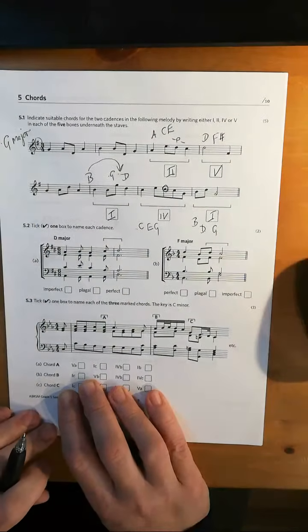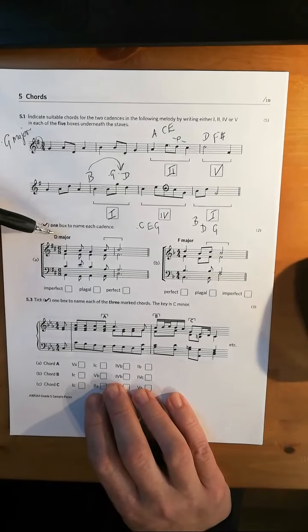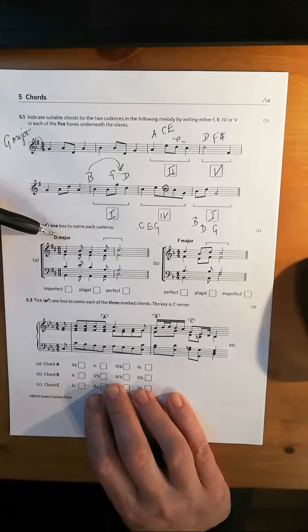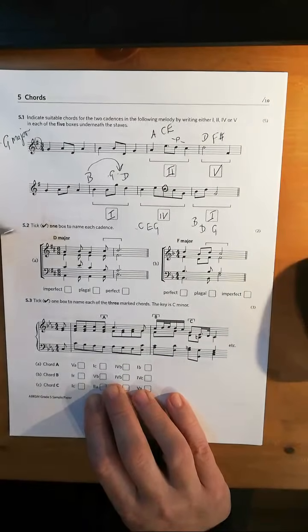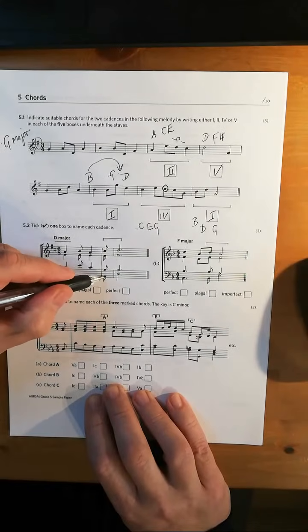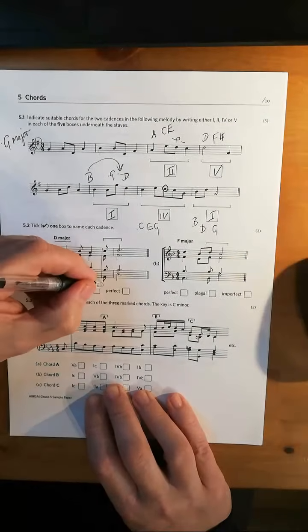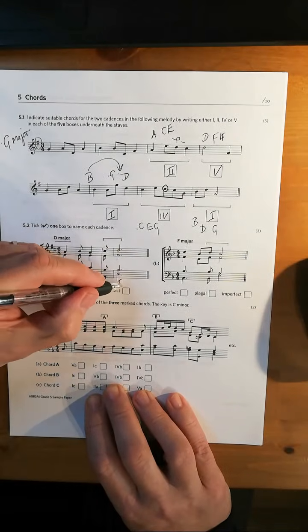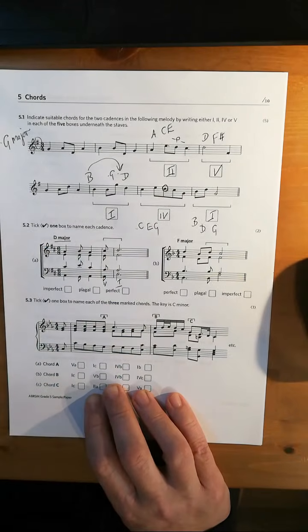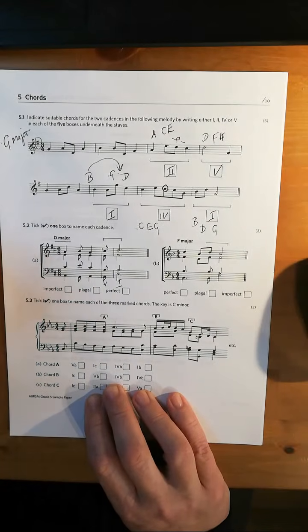Okay. Now, the next one is to name the cadences. So first of all, we need to work out what the last 2 chords are. This is in D major. That is the dominant chord because A is the dominant note and that's a chord of A major. All right? So that's chord 5 and then it goes to chord 1. What is the name of the cadence? Imperfect, plagal, or perfect that has the progression 5 to 1. Can anyone name that cadence?